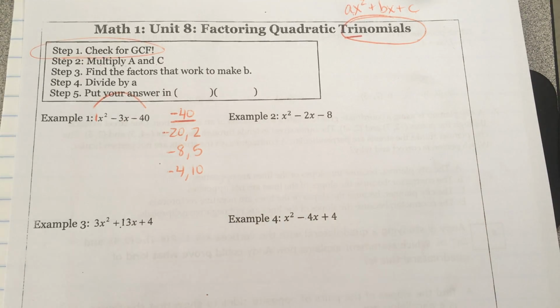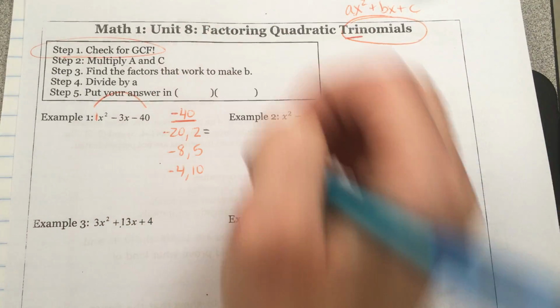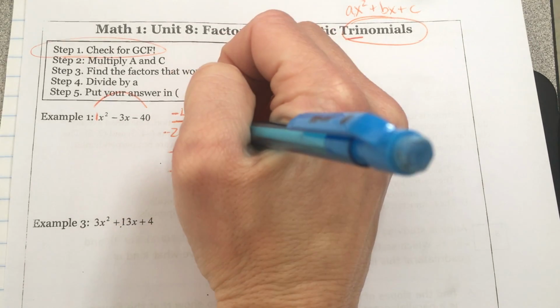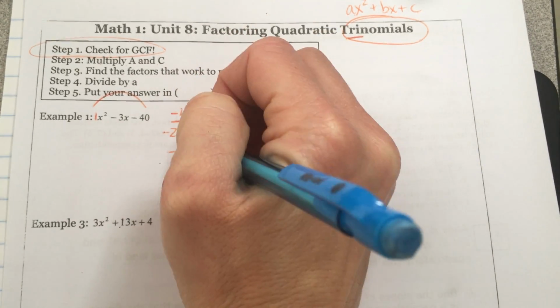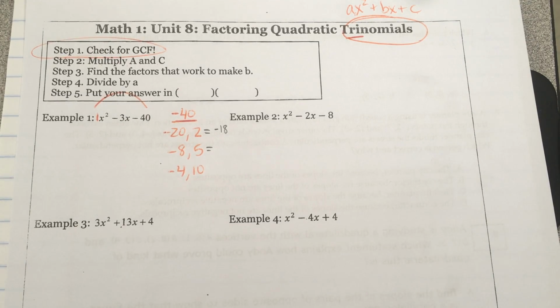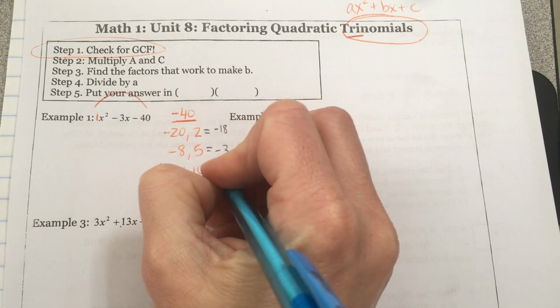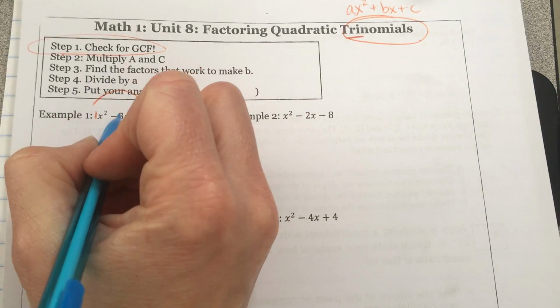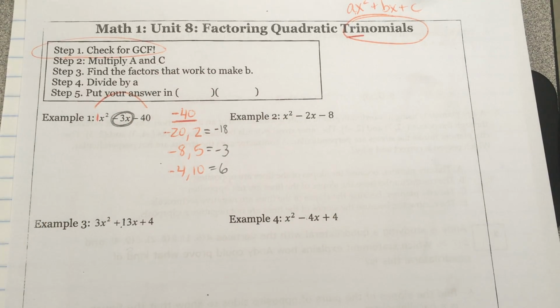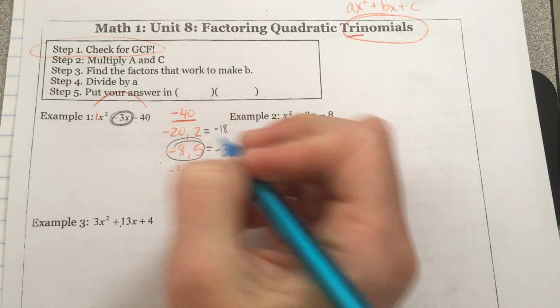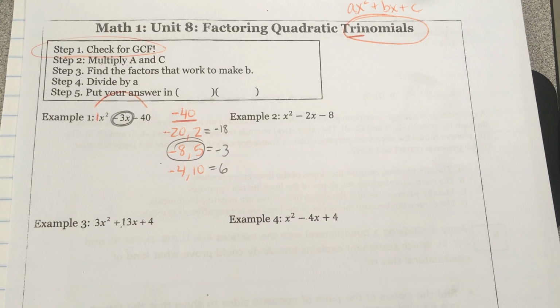The next thing you do is you add them. What is negative 20 plus 2? Negative 18. What is negative 8 plus 5? And what is negative 4 plus 10? 6. Which one of these matches what we had in the middle? The second one. These two numbers, when you multiply, give you negative 40. When you add them, give you negative 3. This is the magic combination. Okay? That's the magic combination.